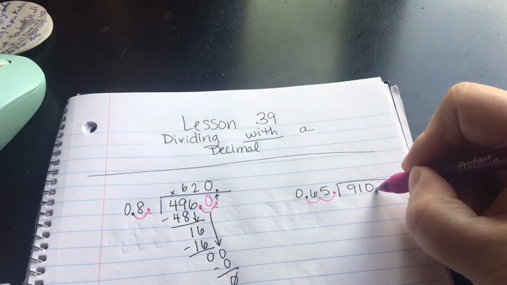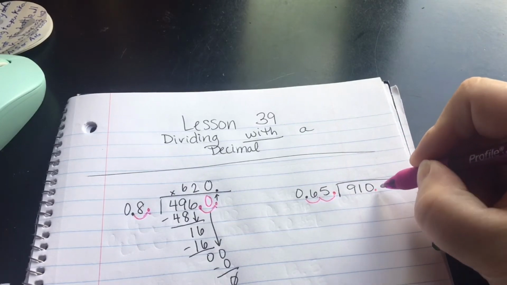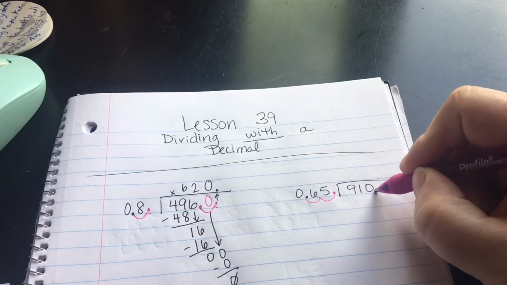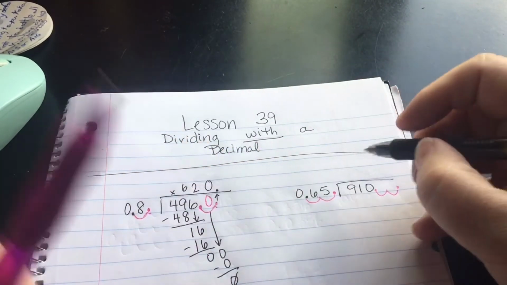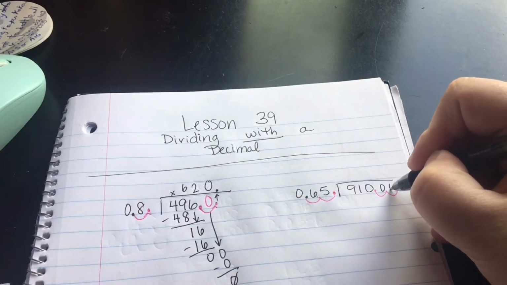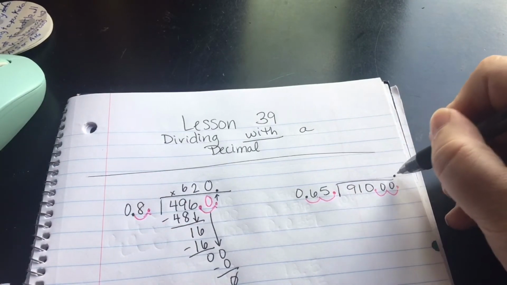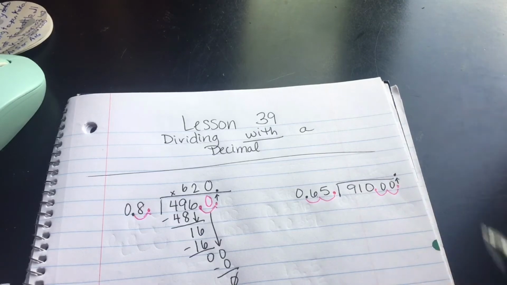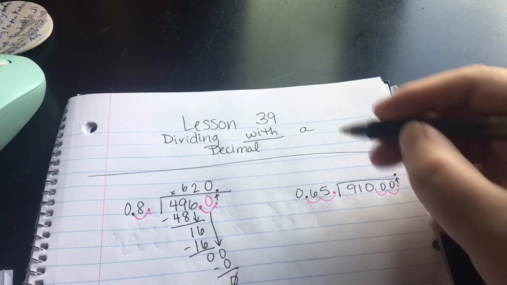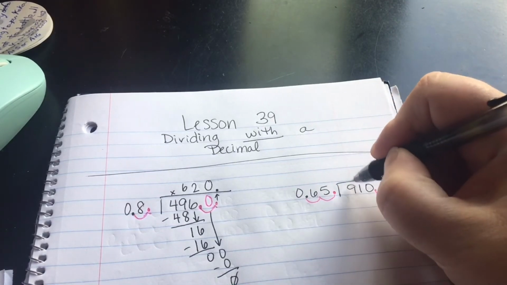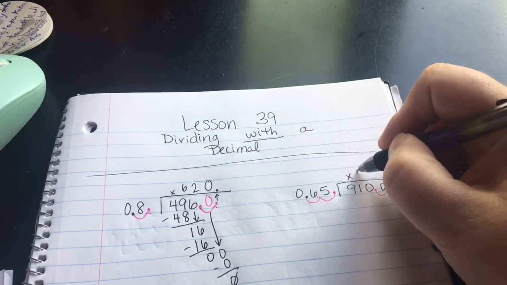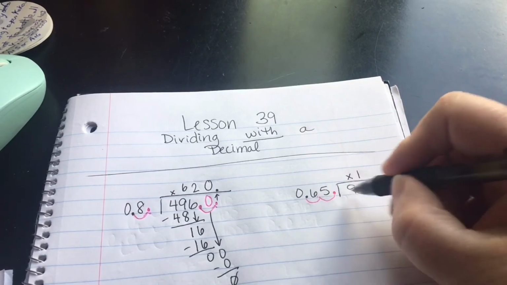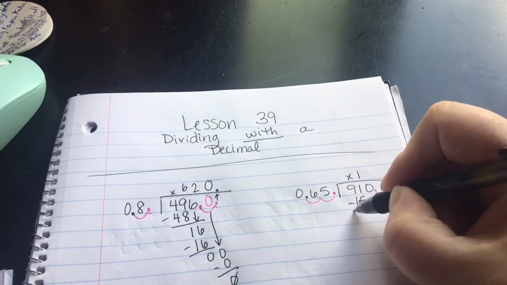Same thing on the inside. I'm going to need to move this inside invisible decimal two places. 1, 2, which means I fill the hole with 2 zeros. And then now the decimal is going to go on top of the end. Okay. So first, can 65 go into 9? Nope. Can 65 go into 91? Yes, 65. 1 times 65 is 65.